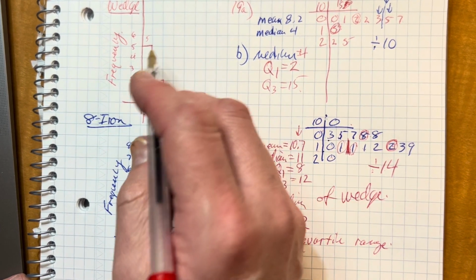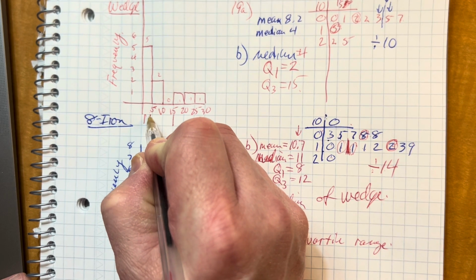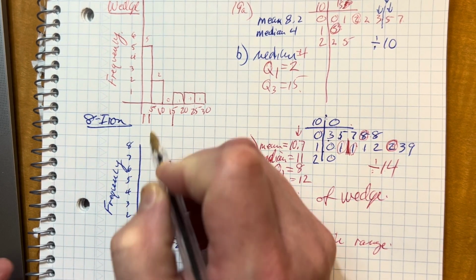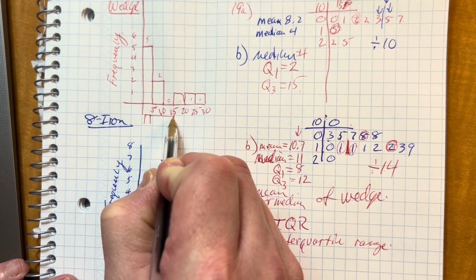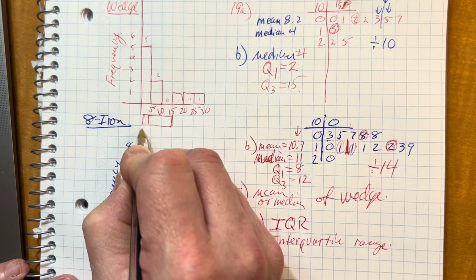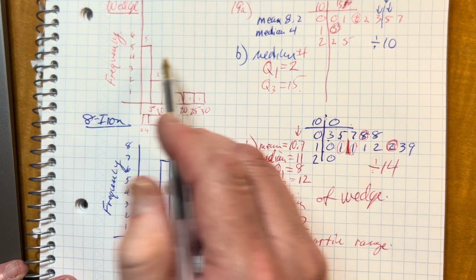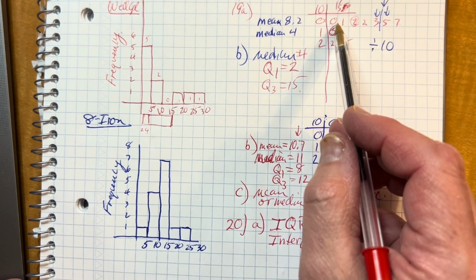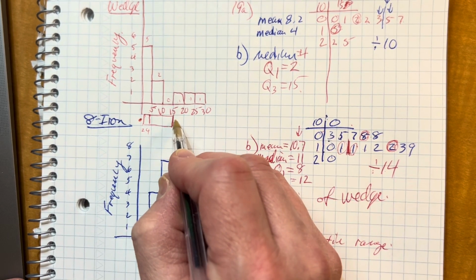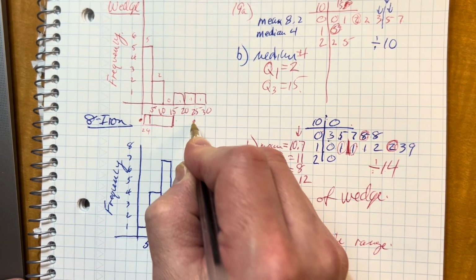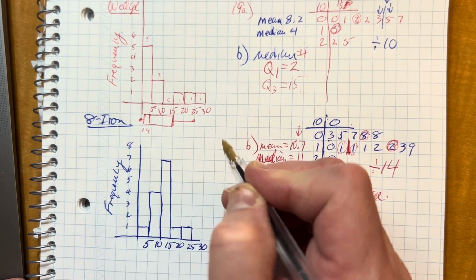So at 4, which is right there, that's what it's going to look like. There's my box. That's 2, that's 4. The closest to the pin would be 0 feet, so that's my lowest number, and my highest number was 25. It's going to look like this. There's my box and whisker plot.